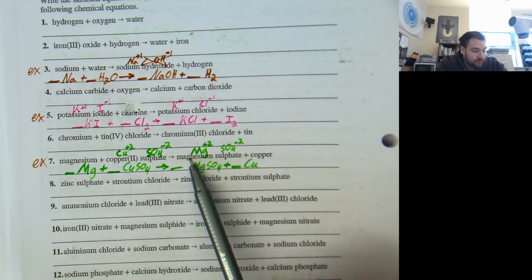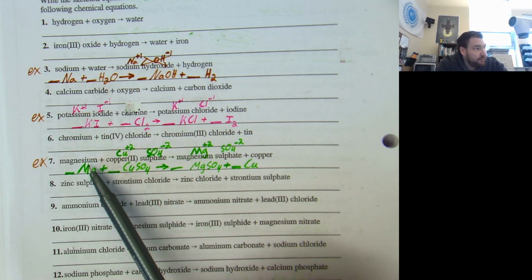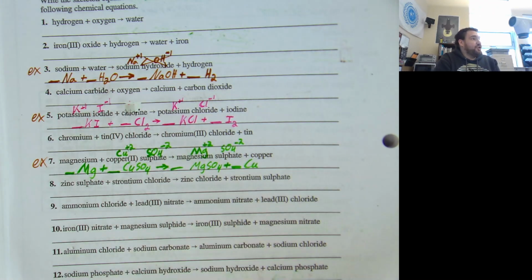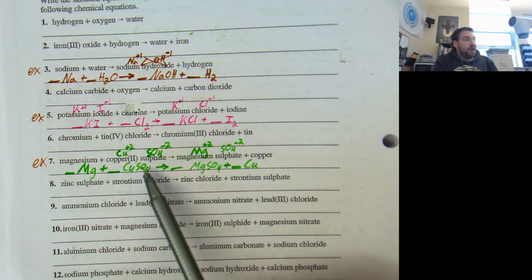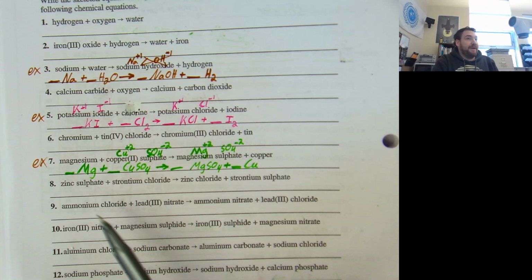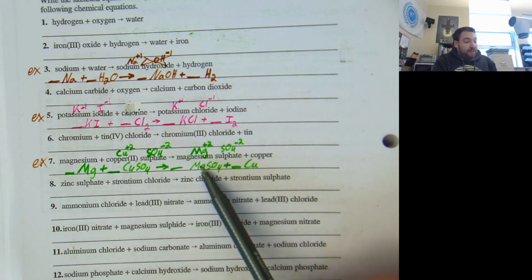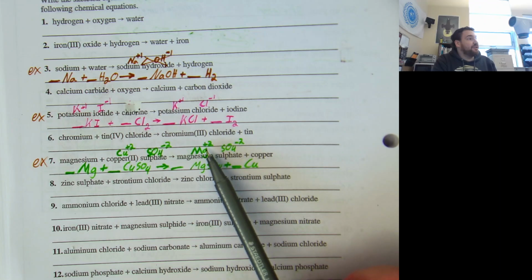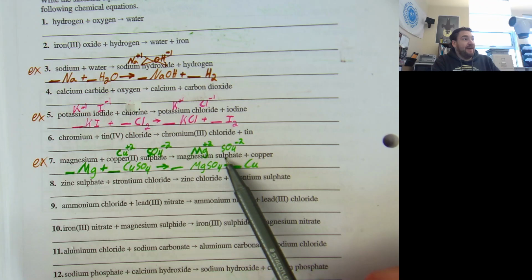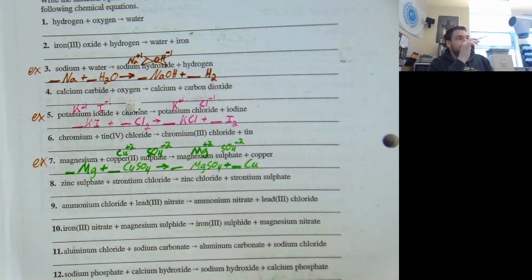This guy here? Because it's not diatomic, Mg metals just show up as themselves. Magnesium just shows up as a bunch of Mg's hanging out together. The charge only matters when you build compounds with it. You haven't built a compound out of the magnesium yet. It's just hanging out there. When you combine it with the sulfate, then we care about the charge, because at that point, it's going to give up electrons to ionize. It doesn't give up electrons until it's with something that wants it. Does that make sense?